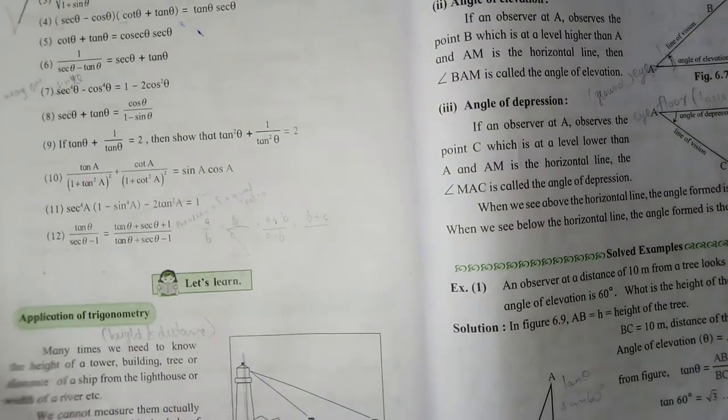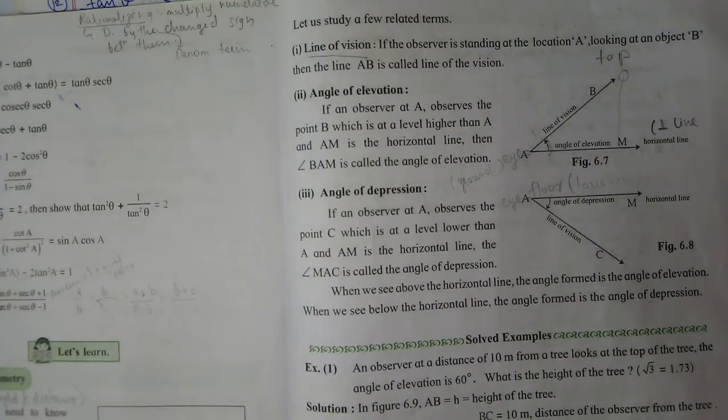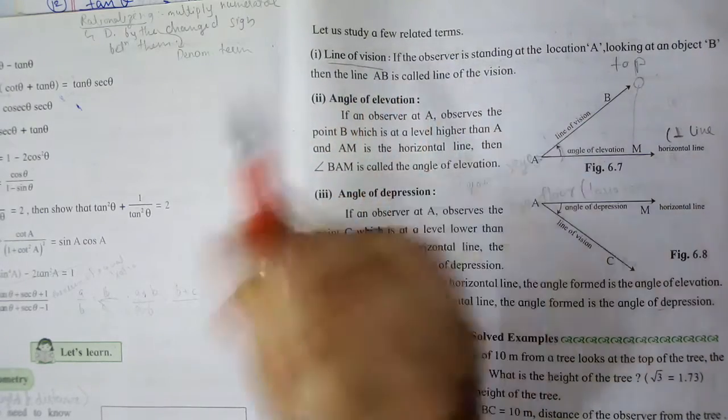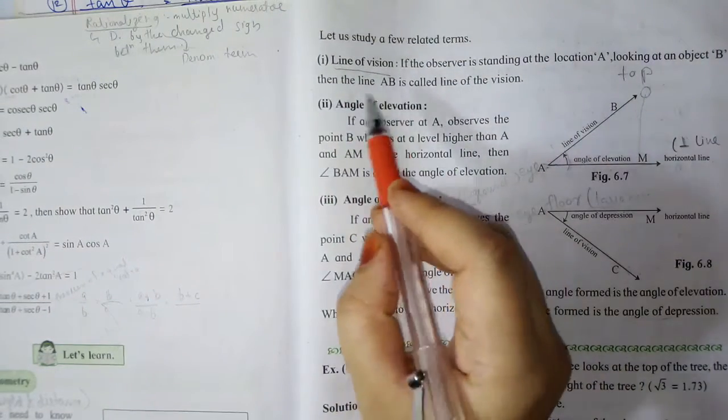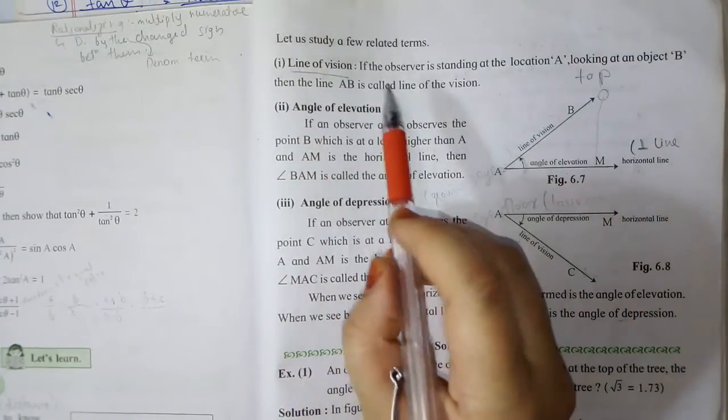Here, to solve this type of sum we need to know some terms. Let us study a few related terms of application of trigonometry. First related term is line of sight. So what is this line of sight, student?